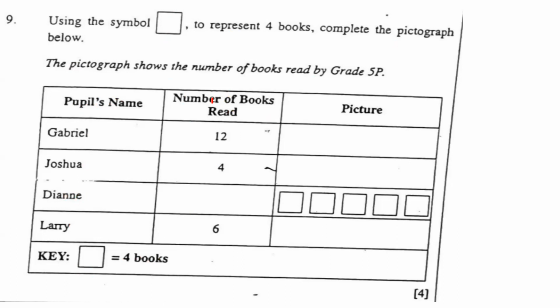So the number of books read by Gabrielle is 12 books. Joshua read 4 books. Diane, we don't know how many books she read, we just have the picture. And Larry, he read 6 books. So let's complete this pictograph.